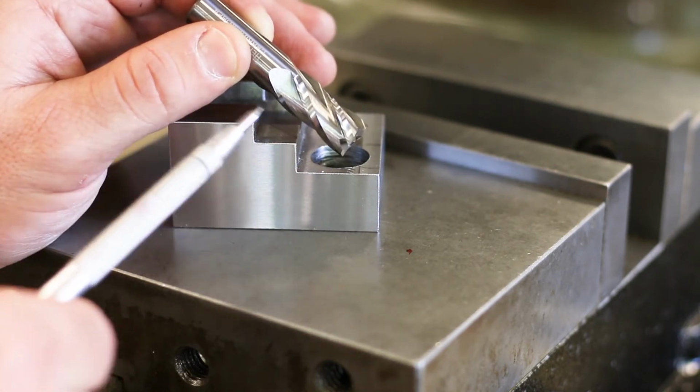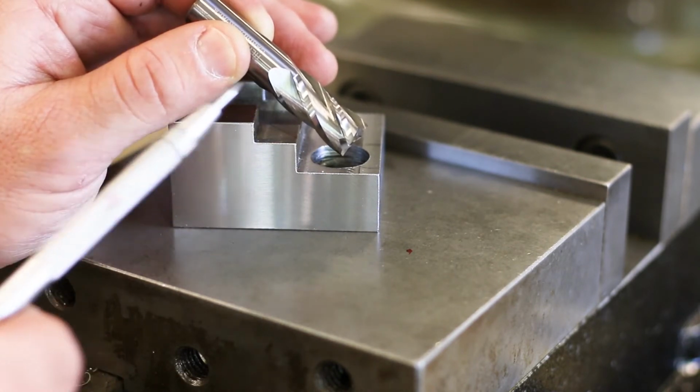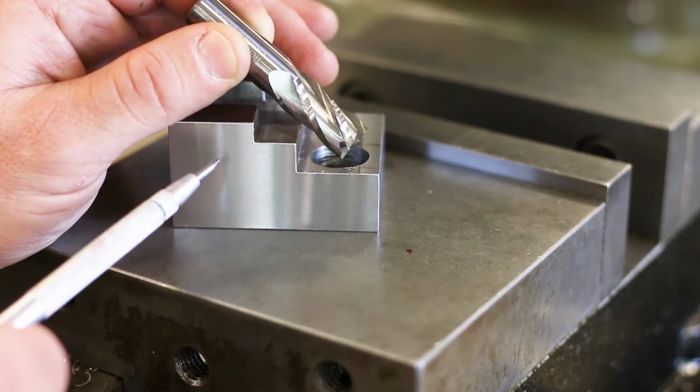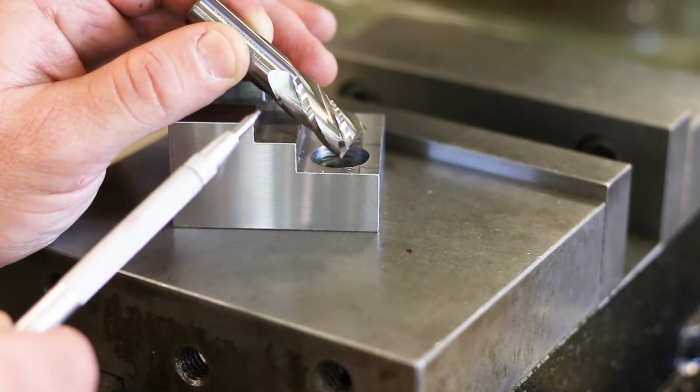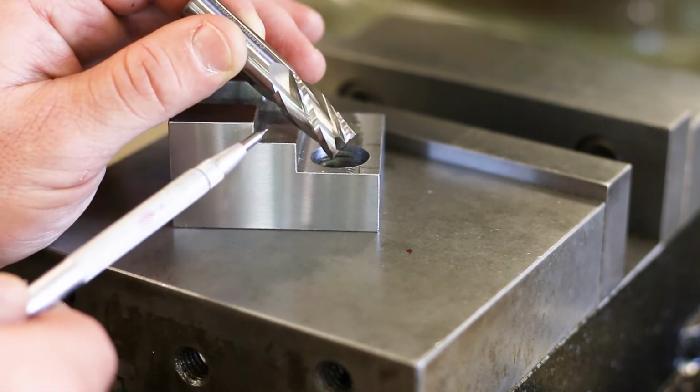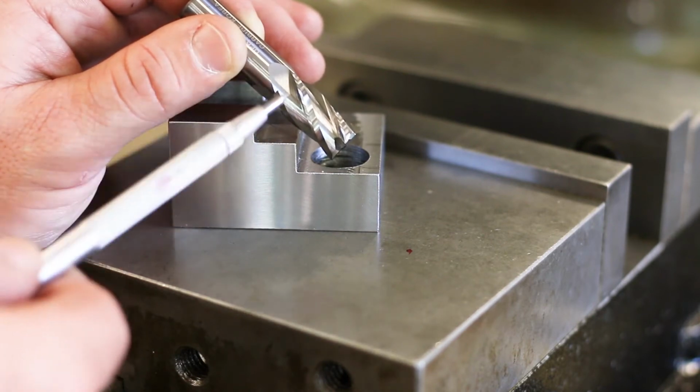Yes, this thing is solid tungsten carbide, which means that you can run it very, very fast, and it produces an absolutely gorgeous finish. But it also means that because it's made out of tungsten carbide, it's very, very brittle.